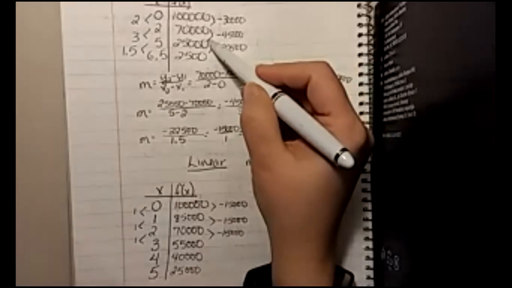So that would put me at 40,000. And when x is 5, I'm supposed to lose another 15,000. And that puts me at 25,000. Did that fill in the missing gaps that were in the original table? Yeah, it did, because I got the next ordered pair of 5, 25,000.